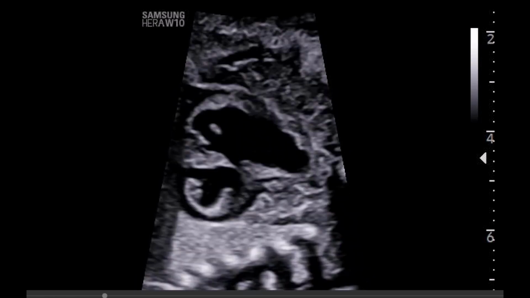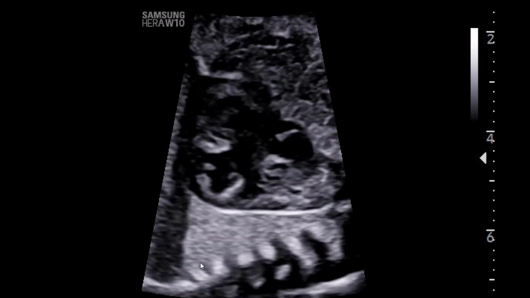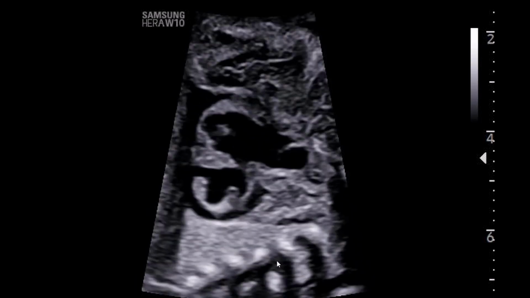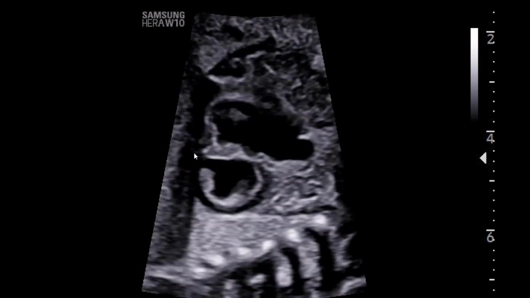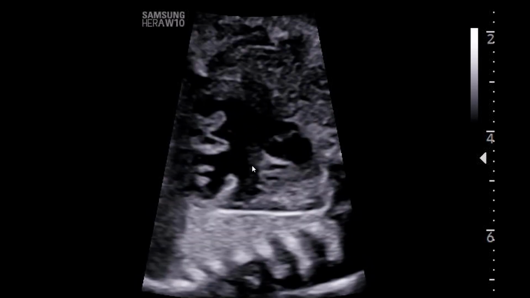Now, as we transition to our sagittal views through the fetus, we start to see spine posteriorly here, and this is a really nice short axis view of the ventricles. And at the end of that sweep, you can see more toward the base of the heart, this large subarterial VSD, this large posterior malalignment VSD.